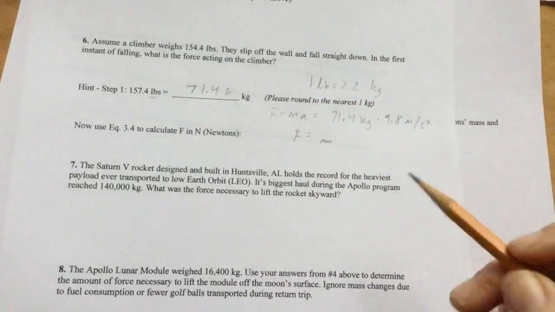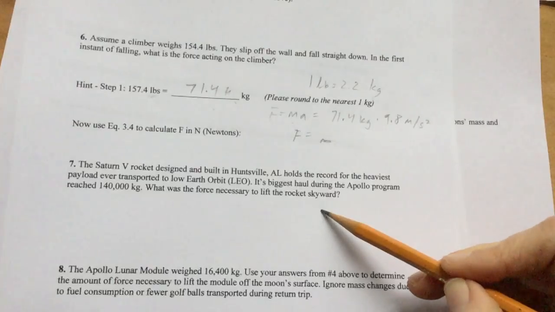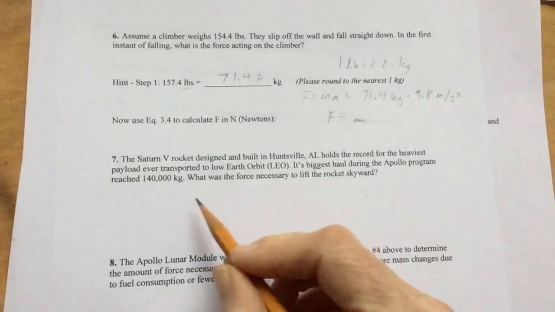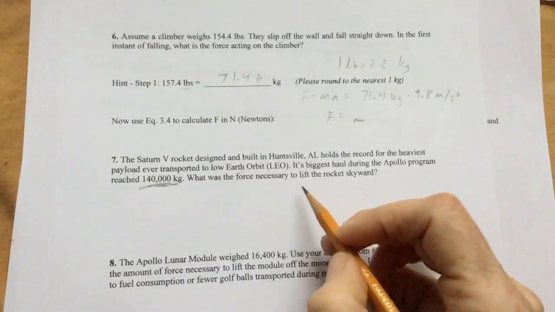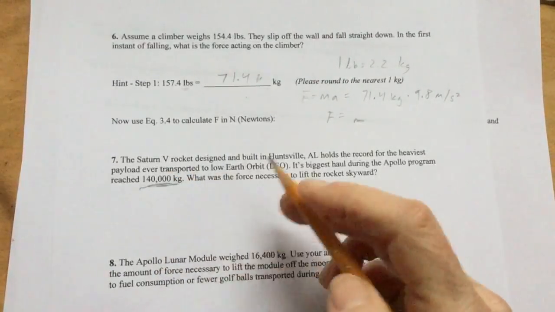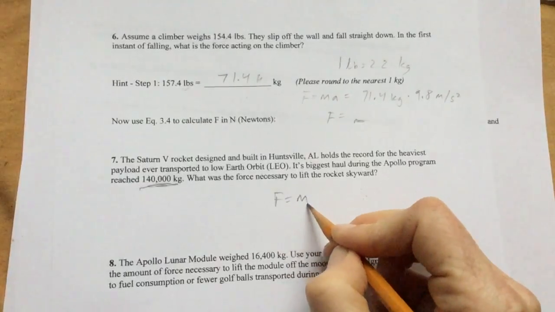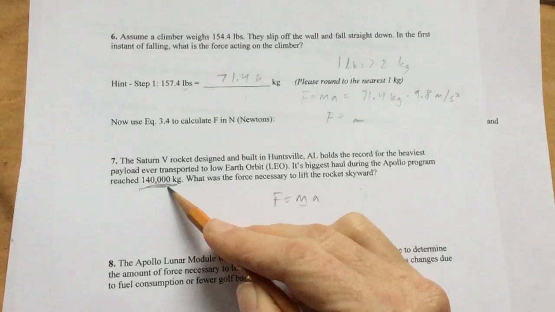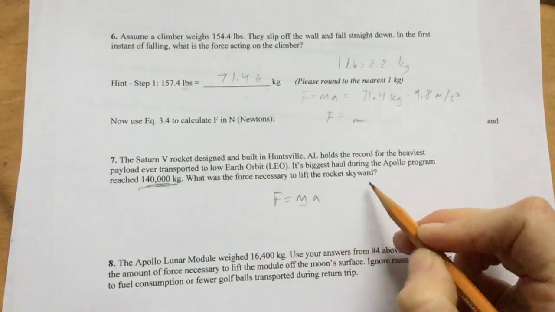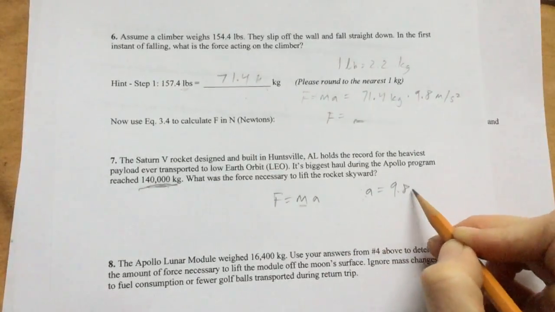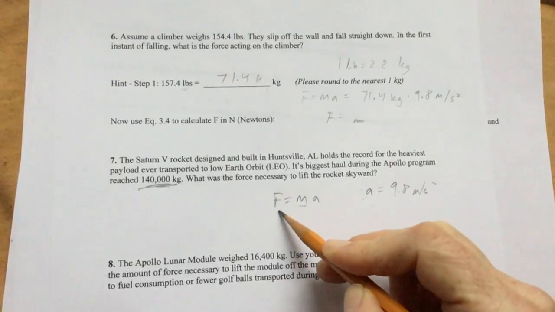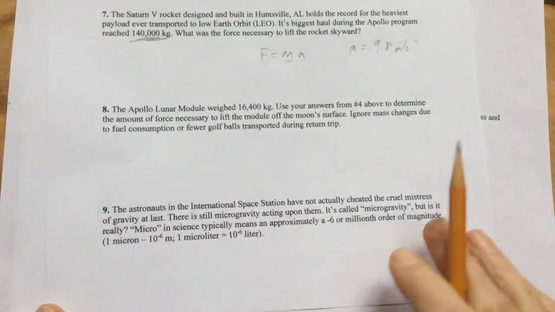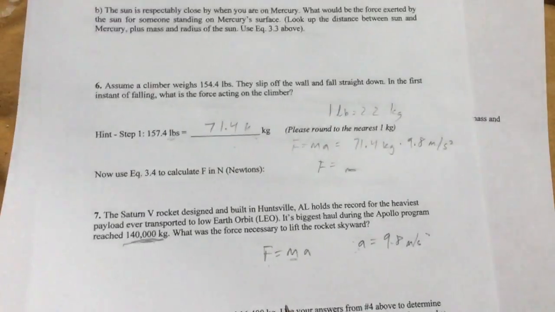Now backing up, by the way, these problems 7 and 8 are just permutations. You just basically use this mass, and it's asking you how this Saturn rocket got off Earth. So don't forget F equals MA. All right, but here's your mass. That's going to be 140,000 kg. And then A again is going to be equal to 9.8 meters per second squared. So this one's really easy. It's just a little multiplication. All right, 9 is tricky. I'm going to come back to that one in a second.